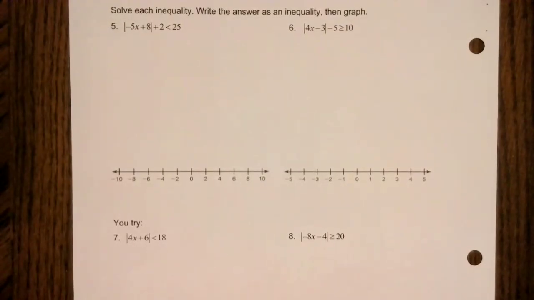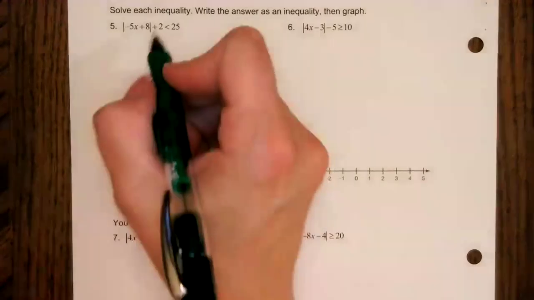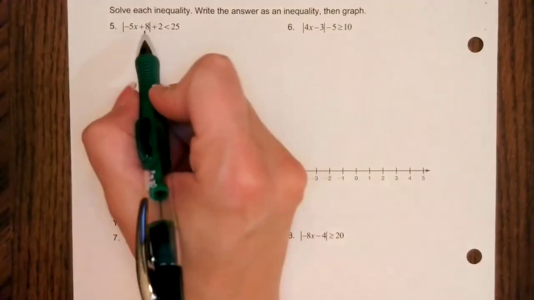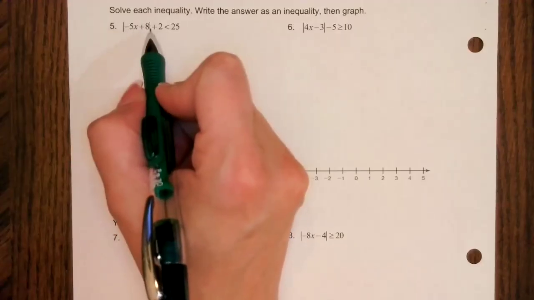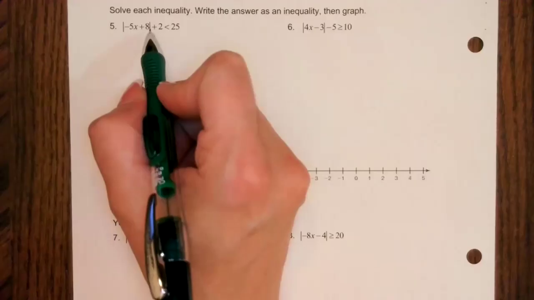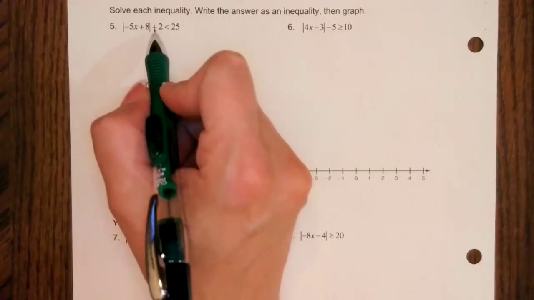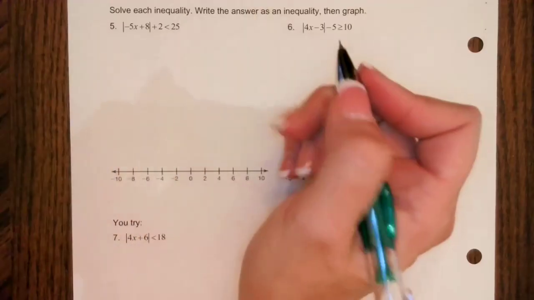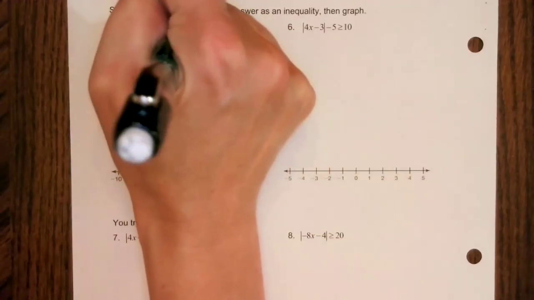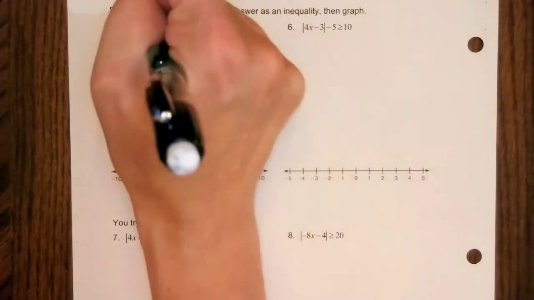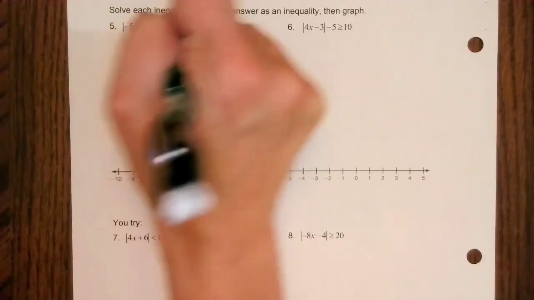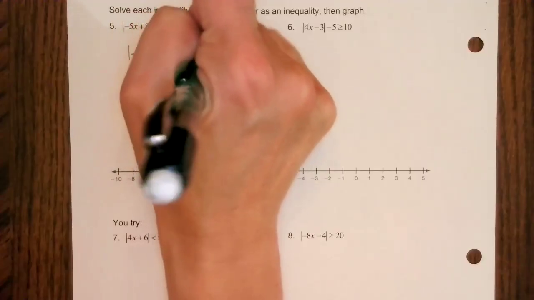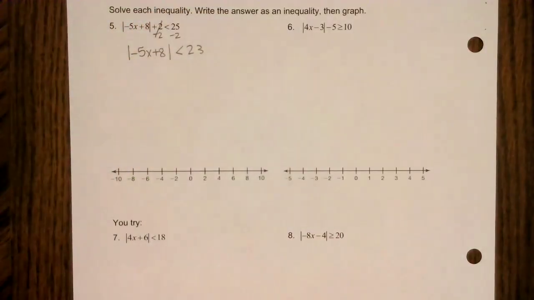Try a couple more examples here with a little more steps. So in this case, before we can do the setup, I cannot take anything out of this absolute value until I do the setup. And I can't do the setup until it is isolated. So I need to bring this over first. So my first step is to subtract 2 to get it to the other side. And so we get the absolute value of -5x plus 8 is less than 23.